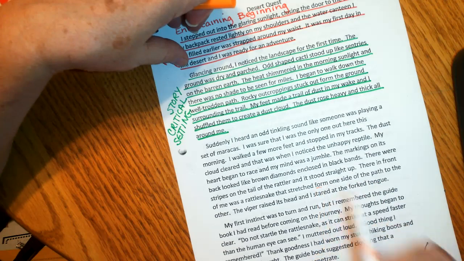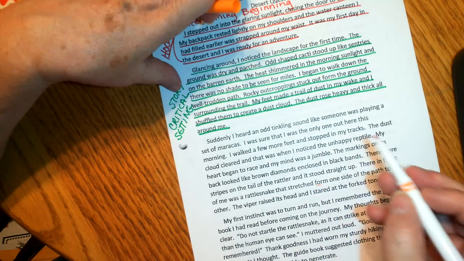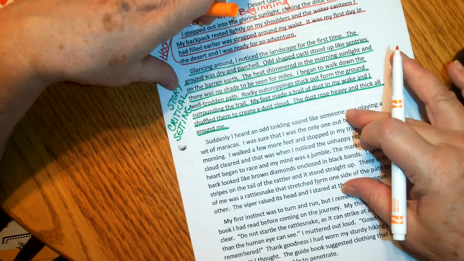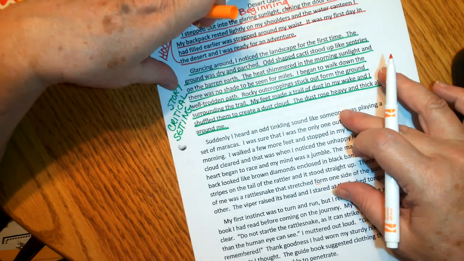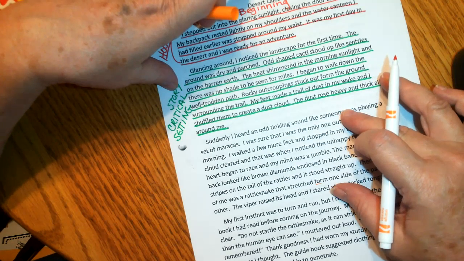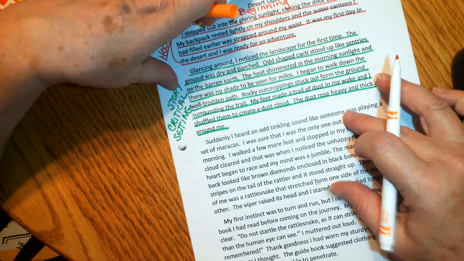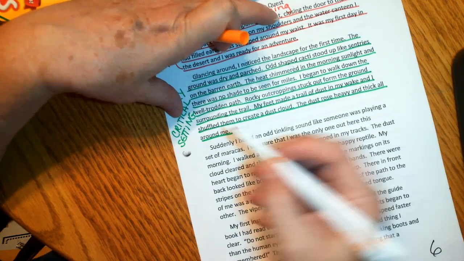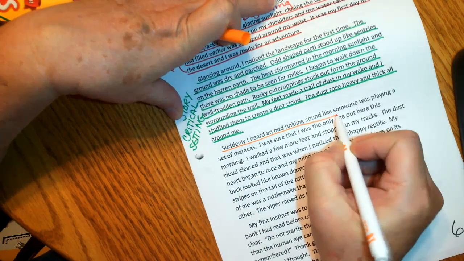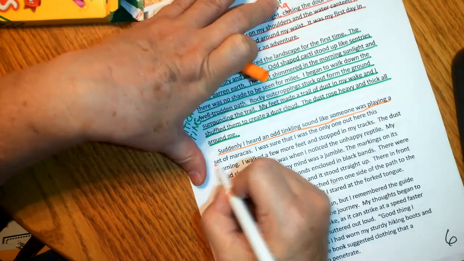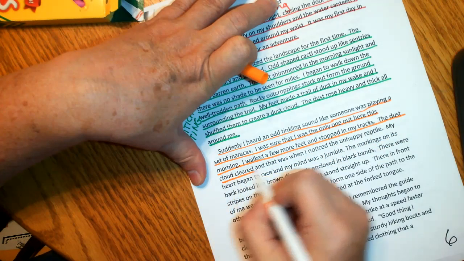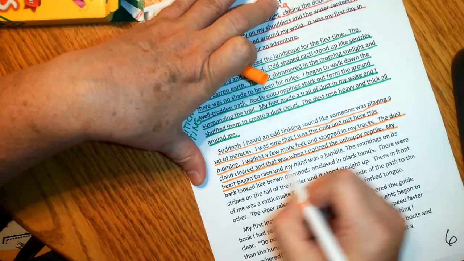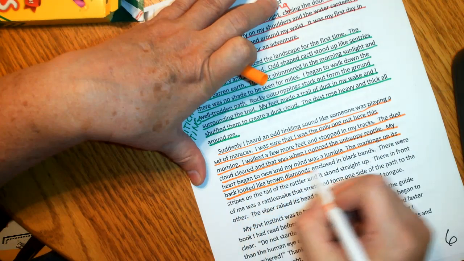So this is the suspense section of your paper. Now in this one, it is a little bit scary. You're encountering a rattlesnake, but it doesn't have to be scary. It just has to create anticipation. So take your orange colored pencil or marker, and I want you to underline this section of your paper, because what we're doing is we're creating anticipation that takes you from the story critical setting all the way down to the main idea, because that's what's next. The main idea is next.